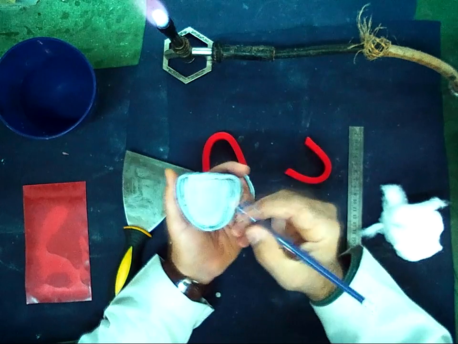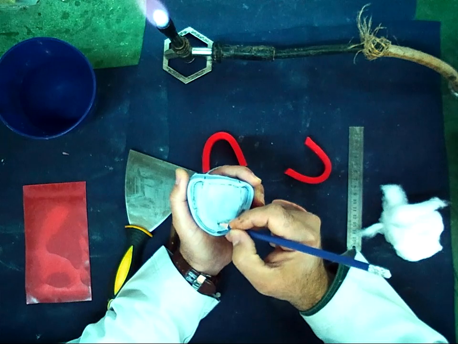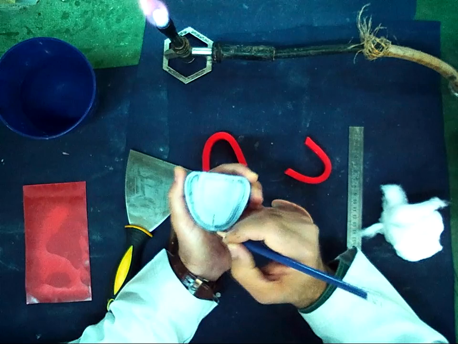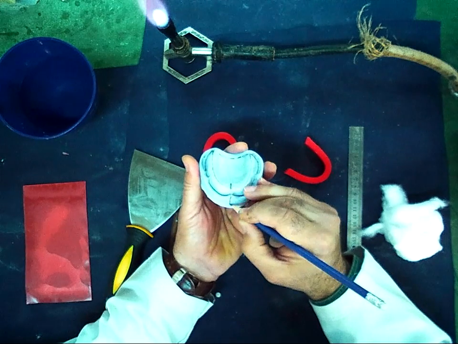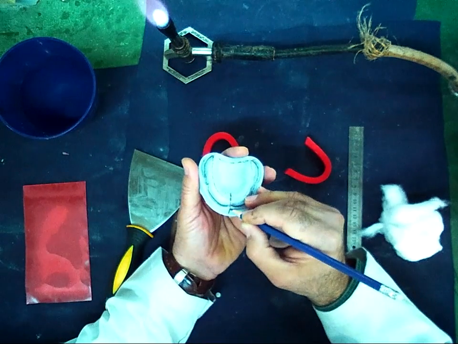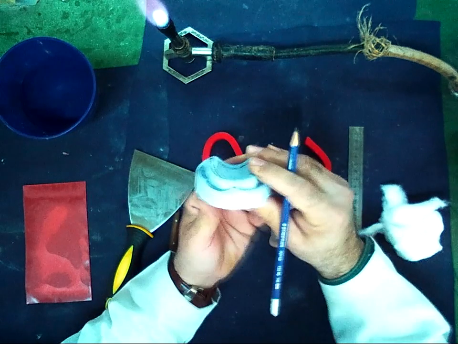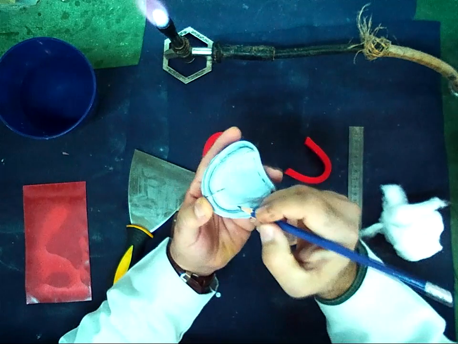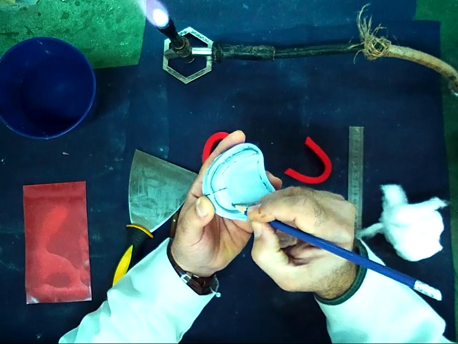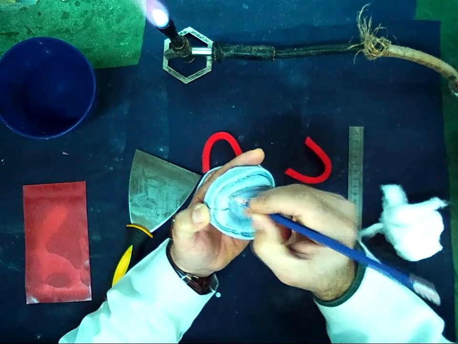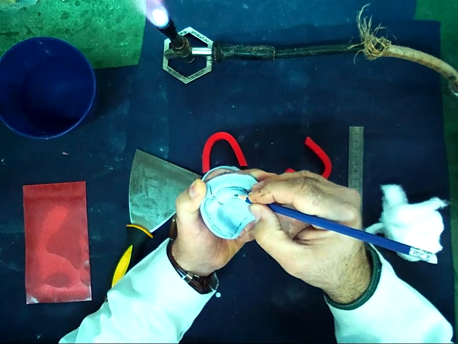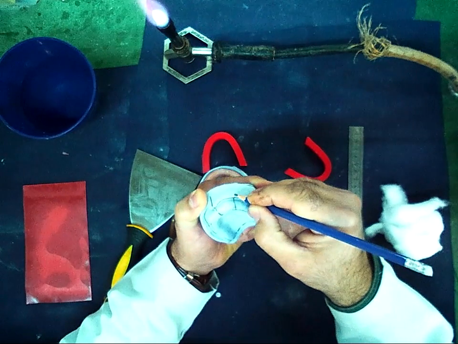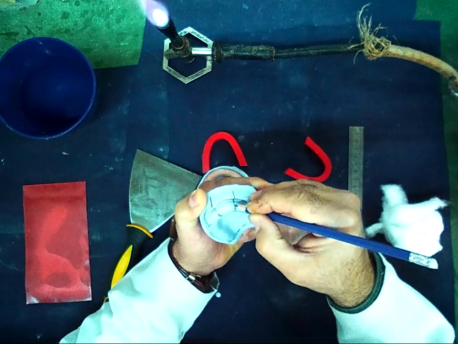I must also draw the midline from the incisive papilla anteriorly and in the anterior part of the cast. Also, the third line, I must draw it at the canine eminence, from the canine eminence to the anterior part of the cast.